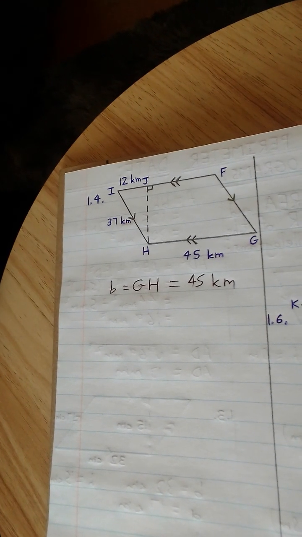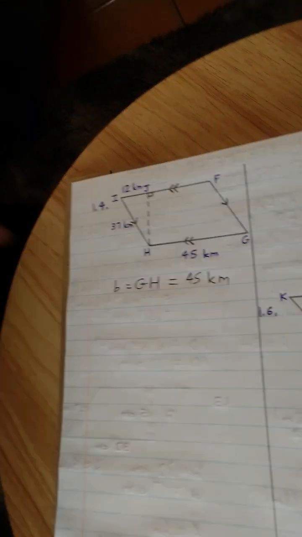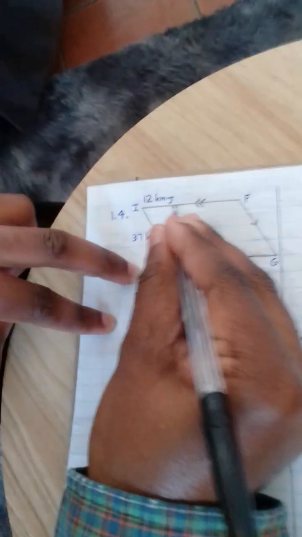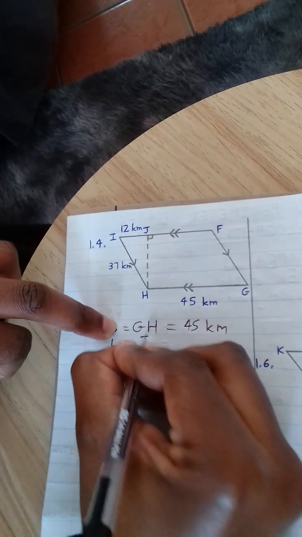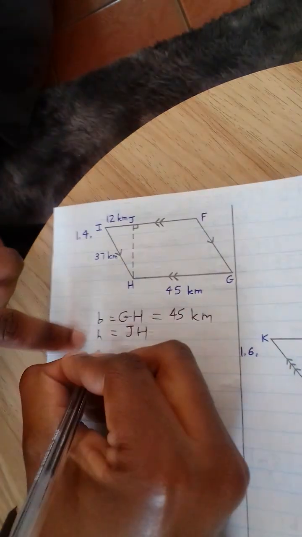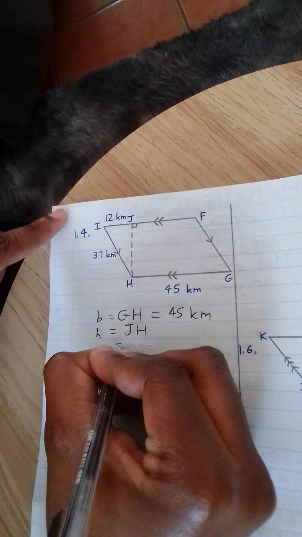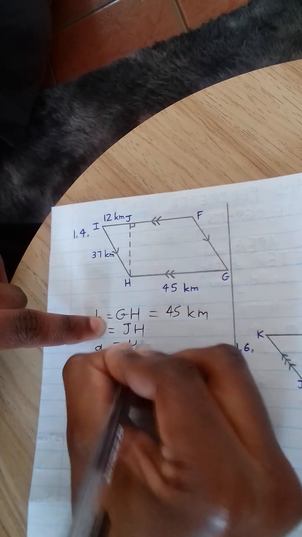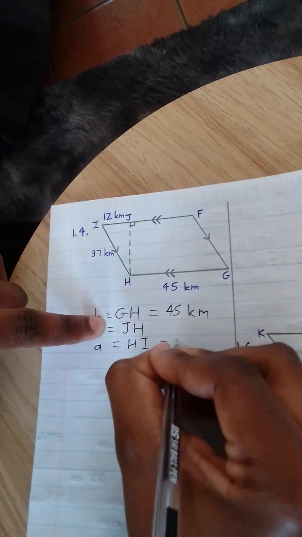We don't have the perpendicular height, but from the diagram it's HJ or JH. A, which is the other side, it's HI, which is 37 kilometers.